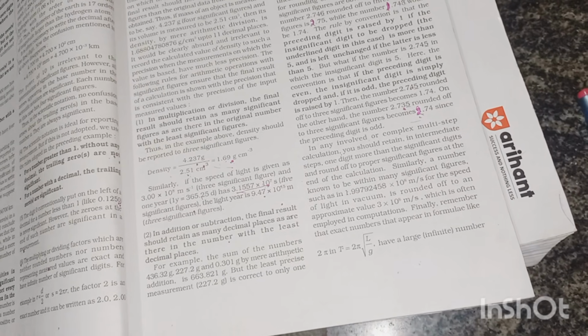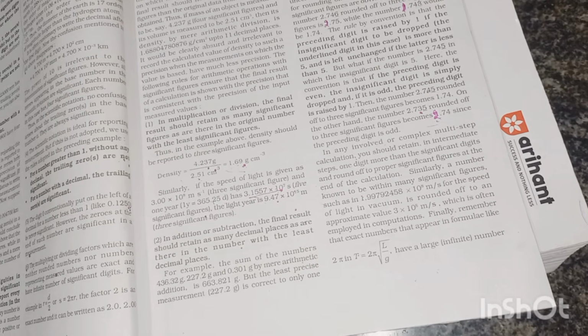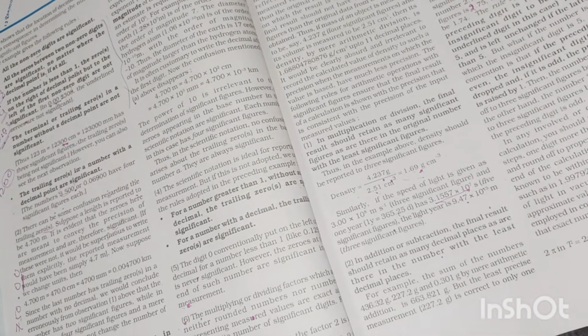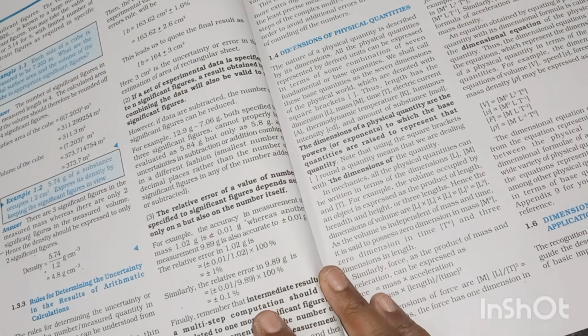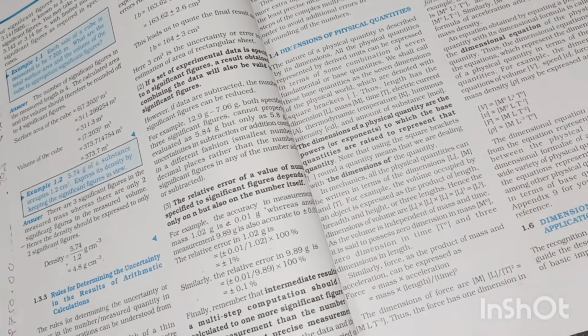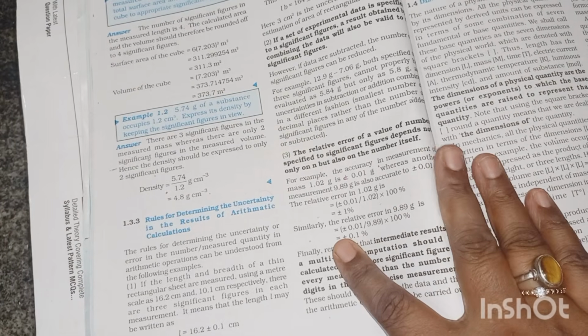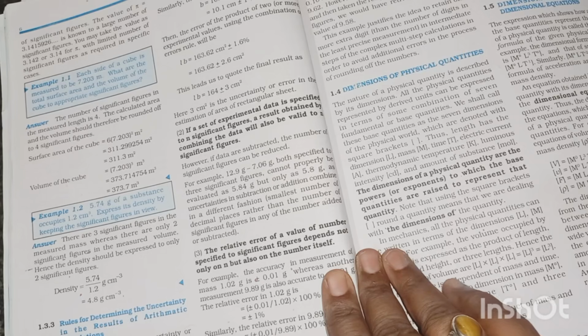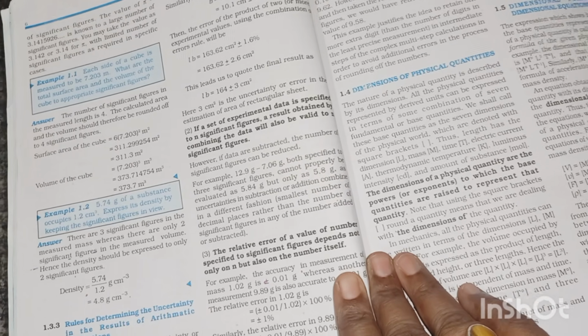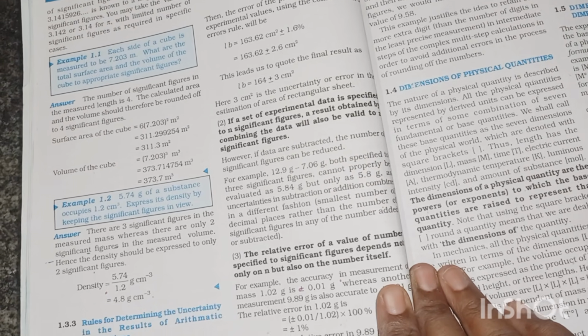Okay, I hope you have understood till now, and the rest of it I have done in the part 2 section only. Okay, so errors, relative error, absolute error, we will see in the next class.